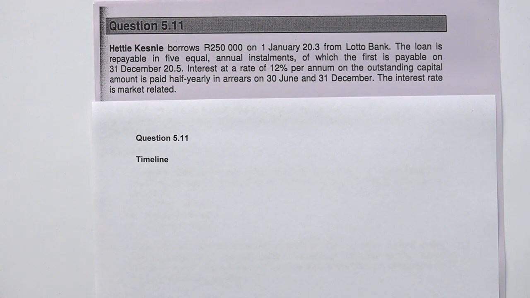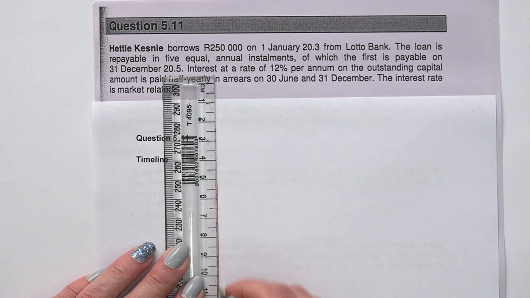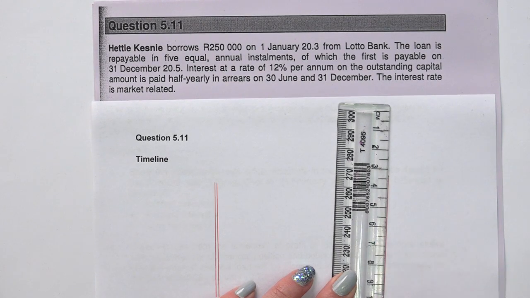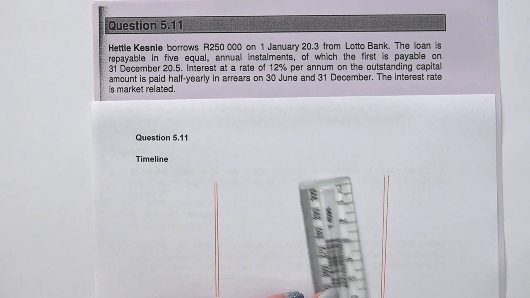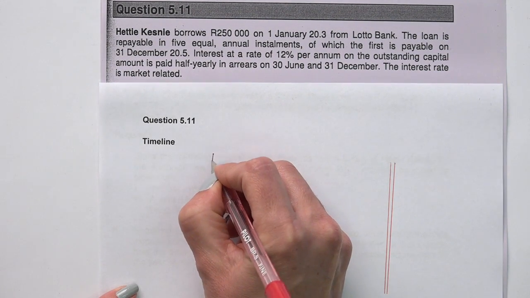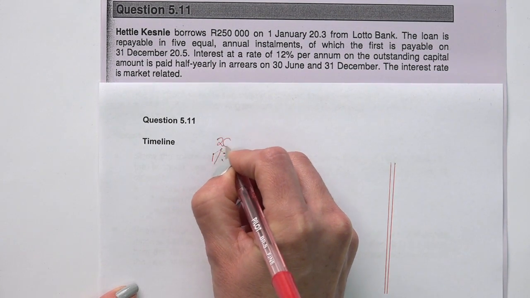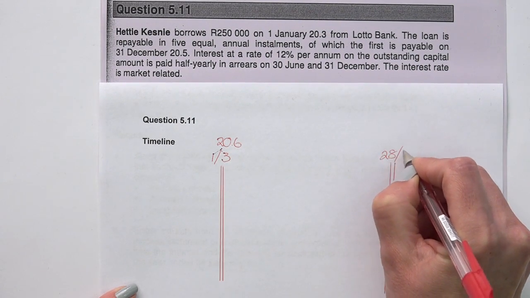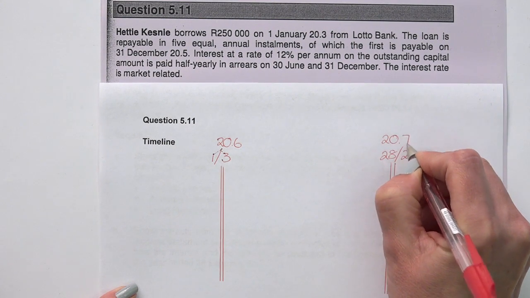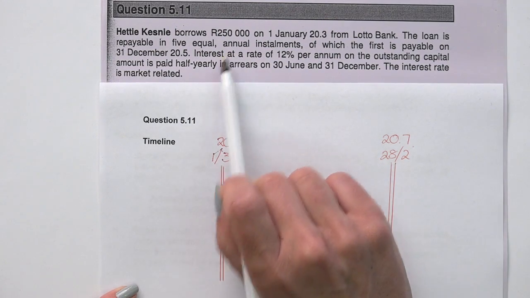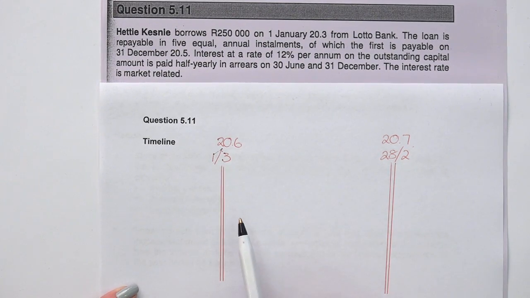The 2 important dates that you first have to draw up is the start and the end of the financial year. So in the required part, they already told us that we have to draw up the accounts from the 1st of March 20.6 until 28 February 20.7. So those are the 2 important dates, and now we can plot this information on the timeline that we started.